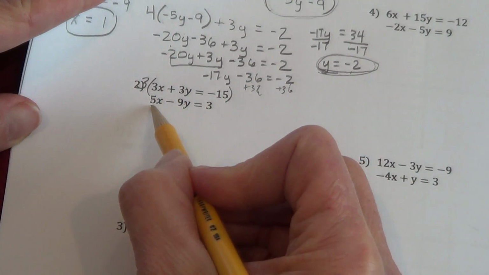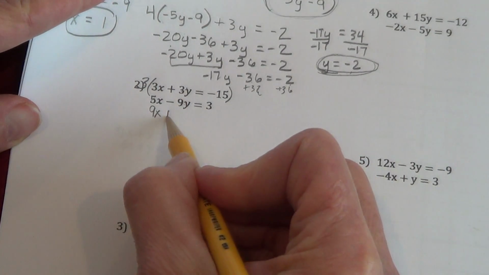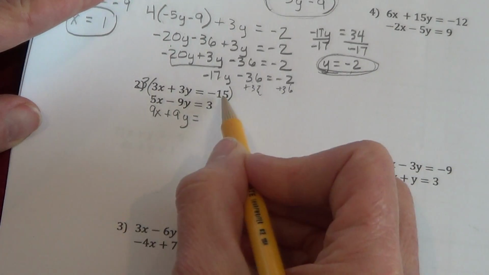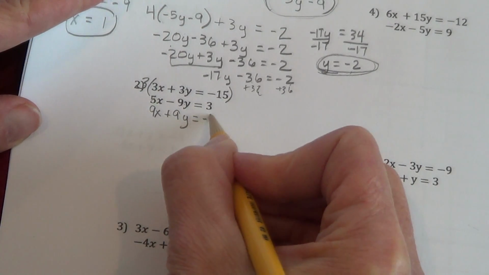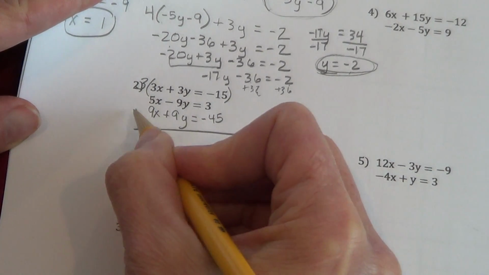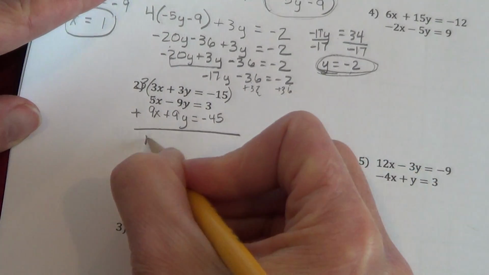3 times 3x is 9x. 3 times 3y is 9y. 3 times negative 15 is negative 45. Now I add these equations with each other. 5x and 9x is 14x.